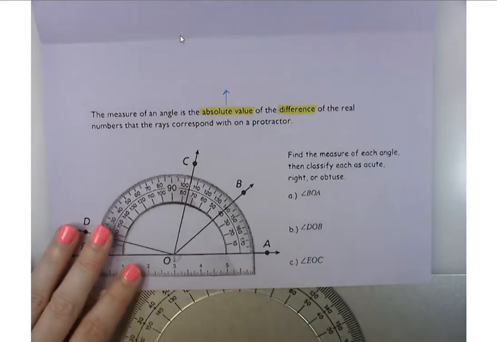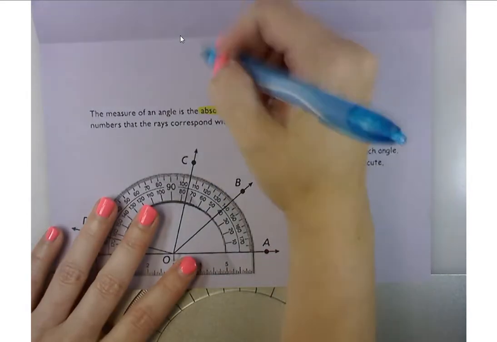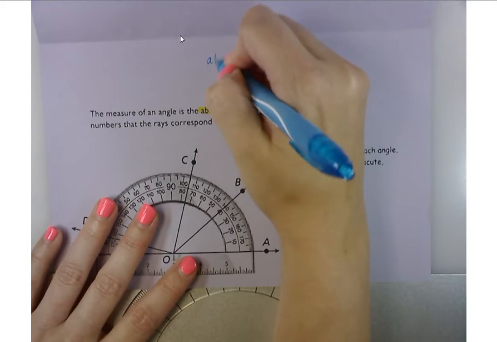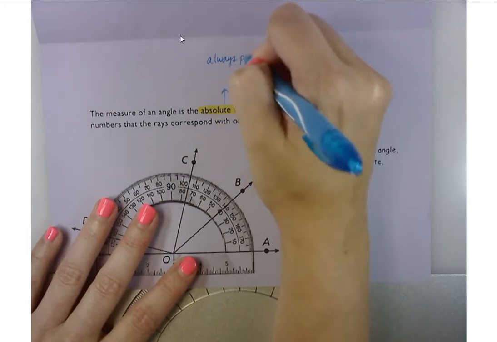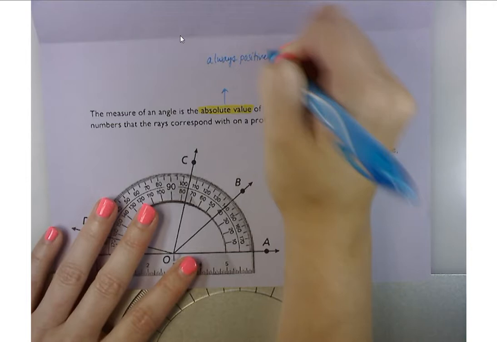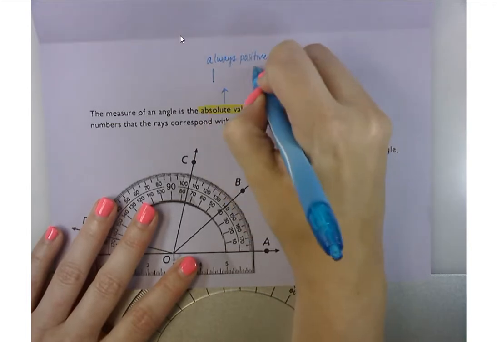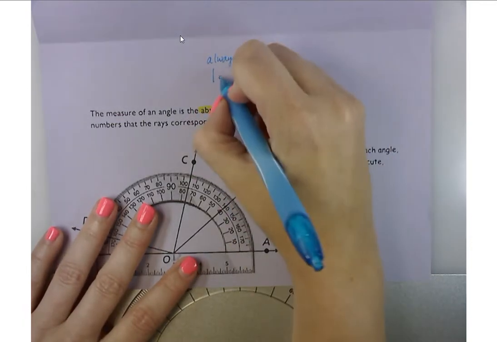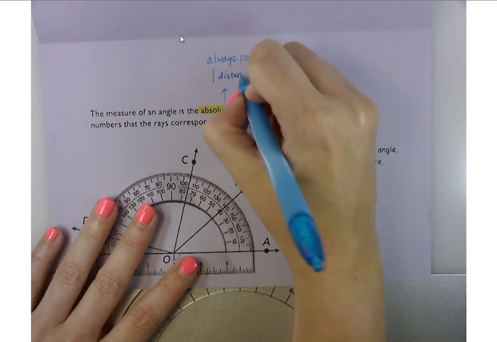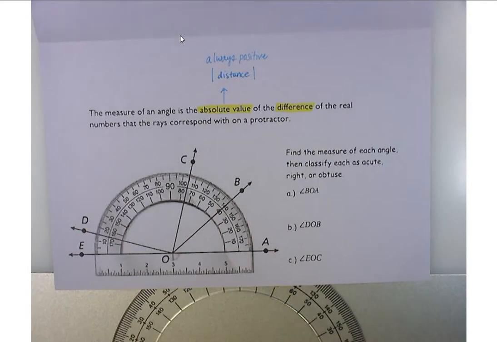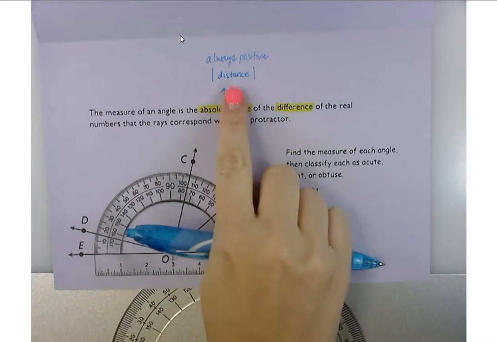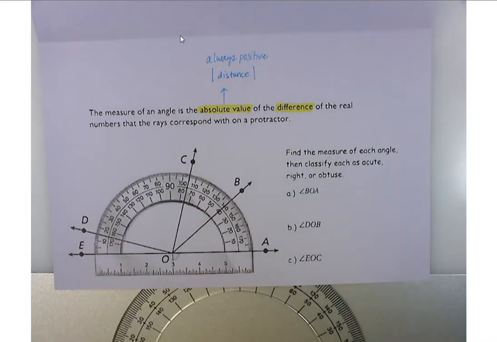If we see absolute value, what we're thinking is we have something that's always positive, and then we think of our absolute value signs. Yesterday we talked about how the absolute value is the distance from 0.